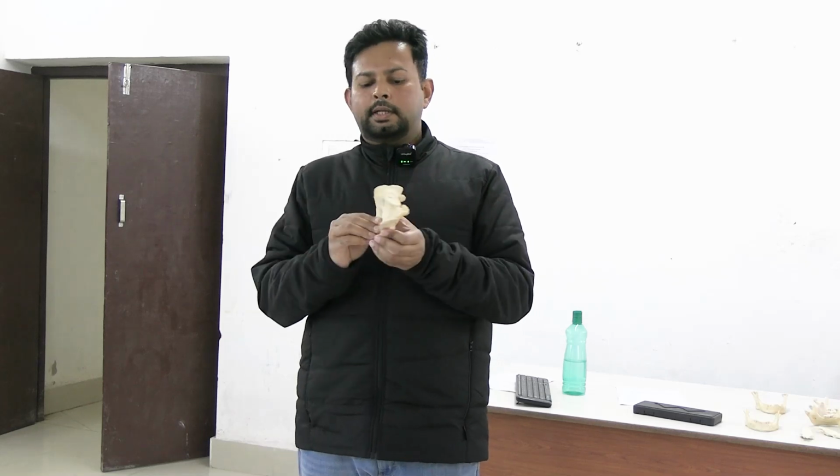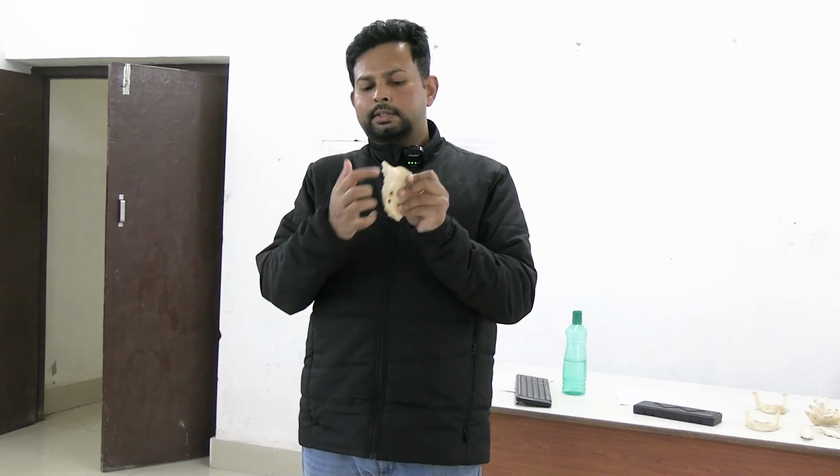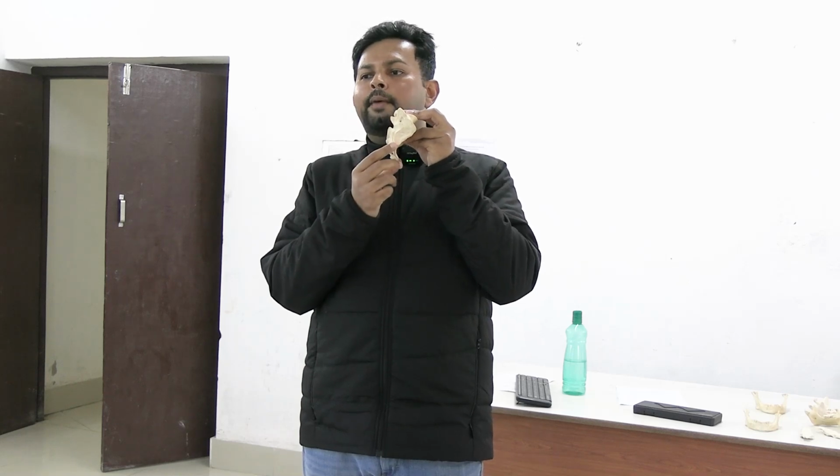Then comes the sacroiliac articulation part. This is very important. When the examiner gets this specimen in hand, they check this part first, because they also can't make out from the first glance whether it is male or female. In males the sacroiliac articulation extends about 2.5 to 3 vertebrae.